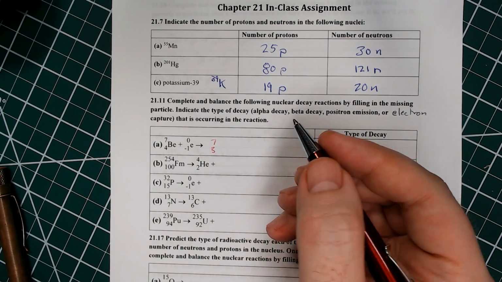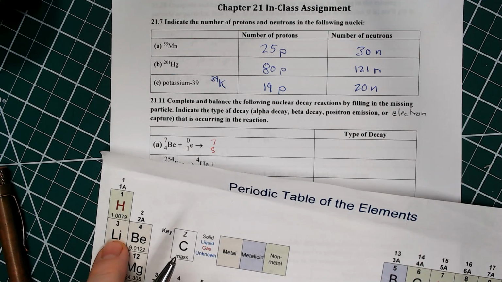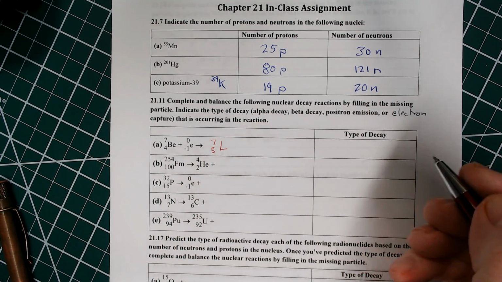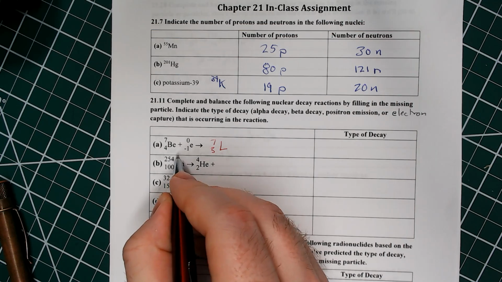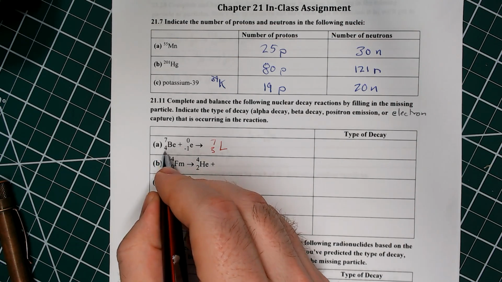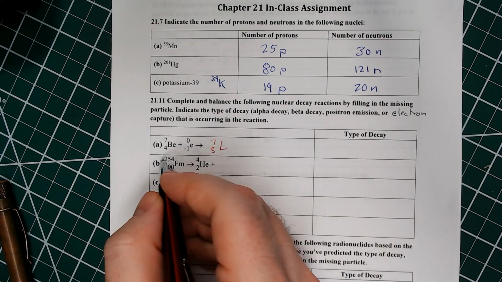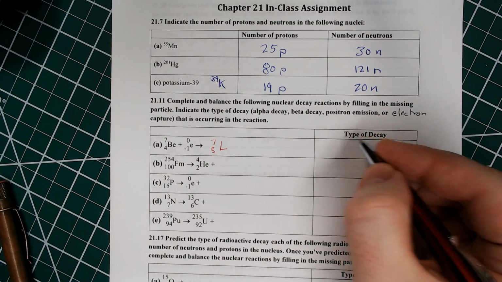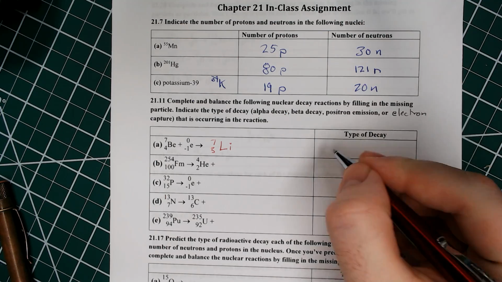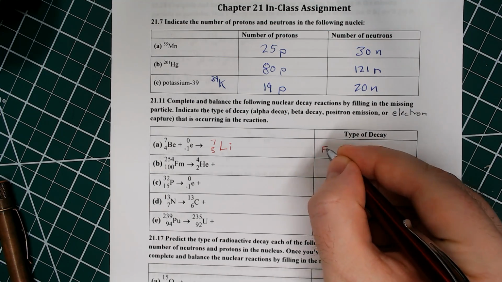And if we look on our periodic table, element 3 is lithium. So we'll get lithium. All right, and if you see here, we've got 7, so 7 plus 0 is 7, then 4, -1, and that's going to give us lithium, all right? And that is going to be electron capture.